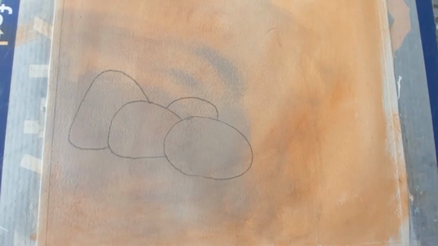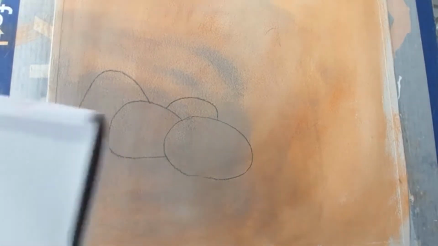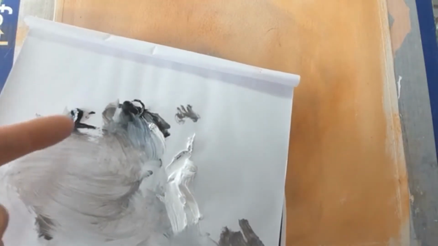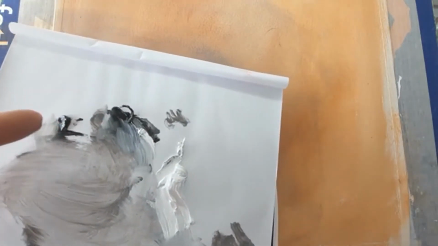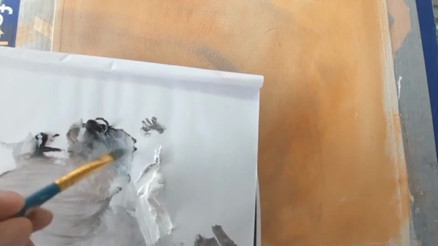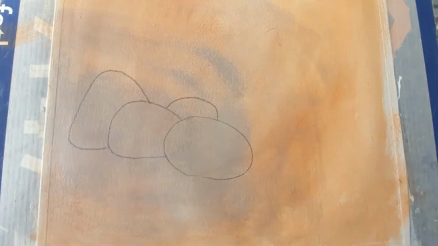Well, we said there was light and shade, but not too extreme. So what I'm going to do is make up, again with the black and white, greys that aren't as extreme as they were in the previous one. So I'm mixing up a mid-grey, something that's not too extreme. Just set my palette down here.